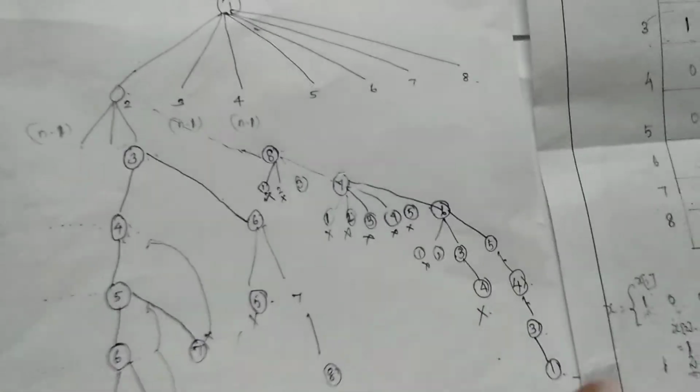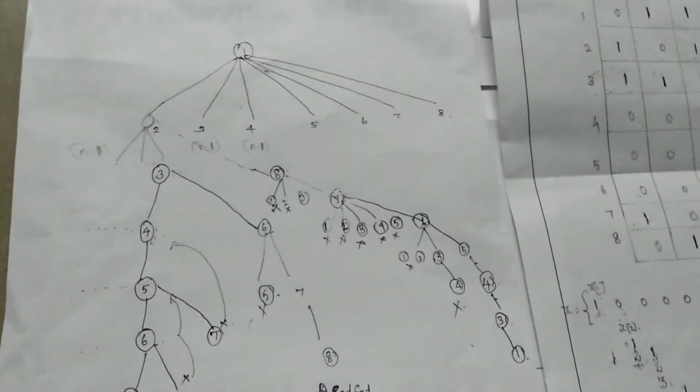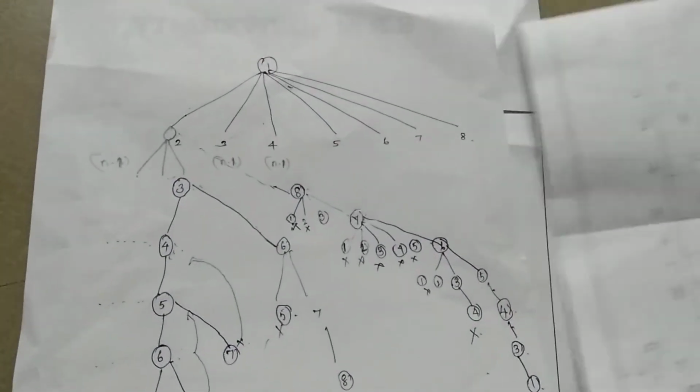So the final answer is x1 is 1, x2 is 2, right?